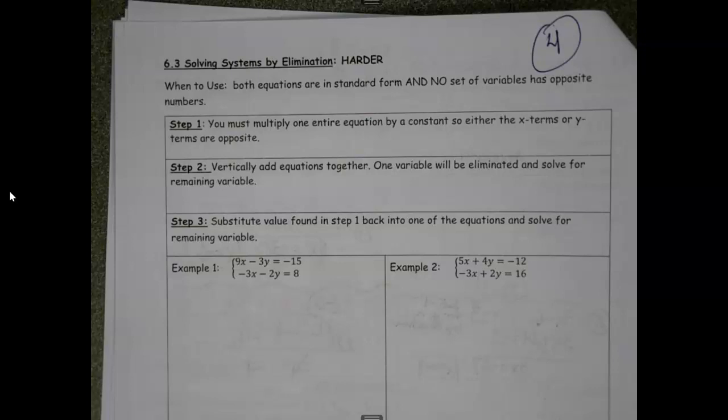So you may notice if you take a quick look at the two examples, if you try to add down right away, no variable is going to cancel out. 9 minus 3 does not cancel out x. Negative 3 plus negative 2 does not cancel out y. So what happens if this goes on? That's what we're going to talk about today.